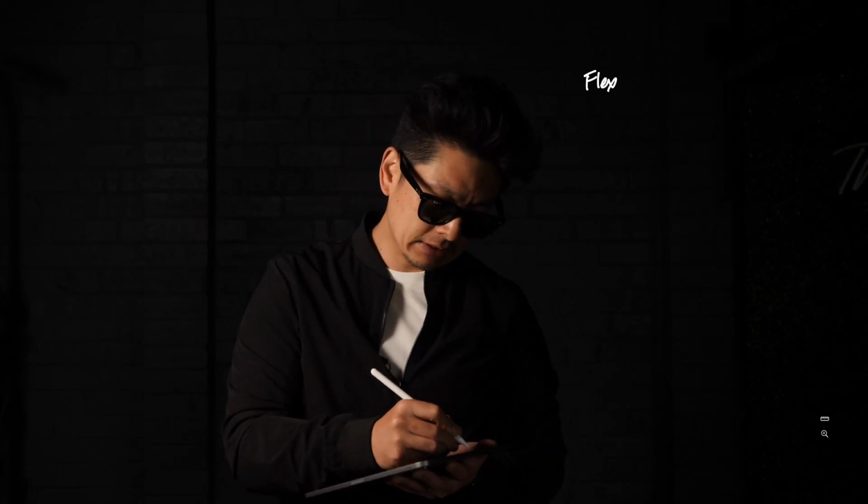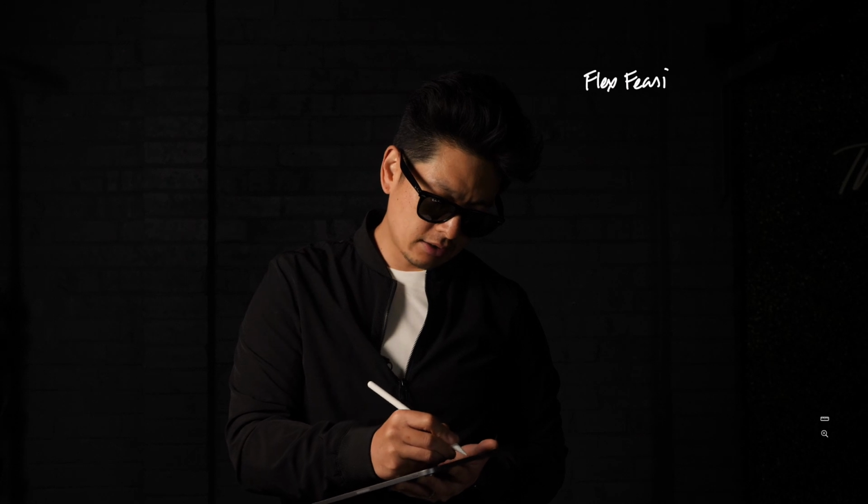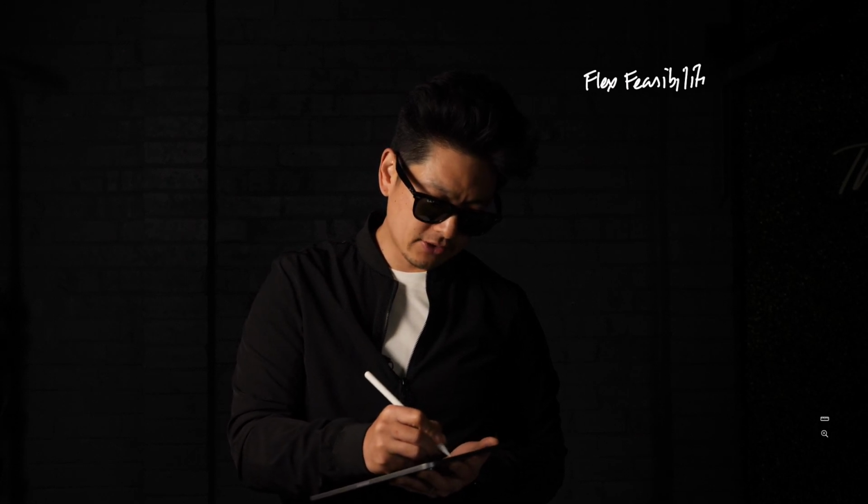Hey everyone, today we're just going to touch on a quick flex feasibility pointer. If you're an investor and just trying to figure out what co-working or flex space could look like in your building.